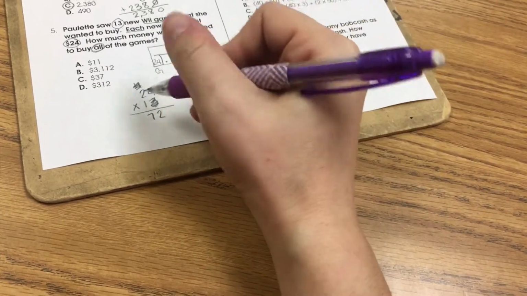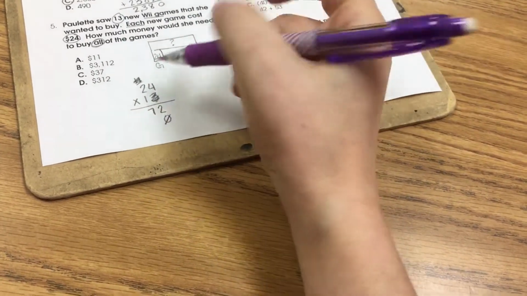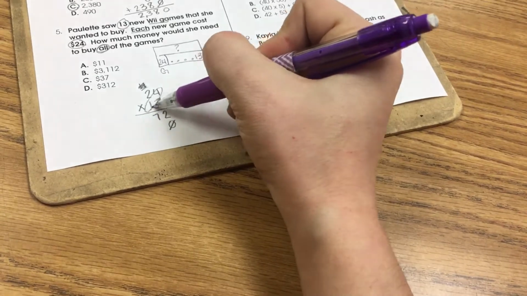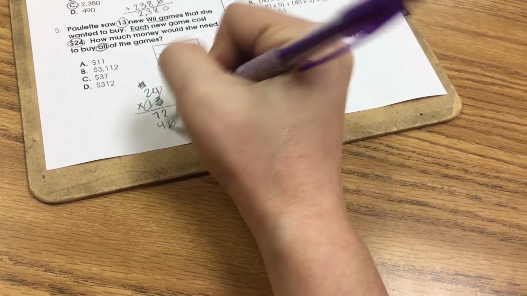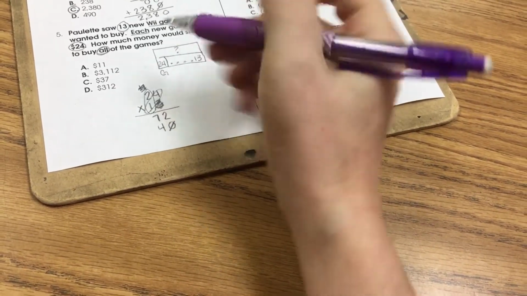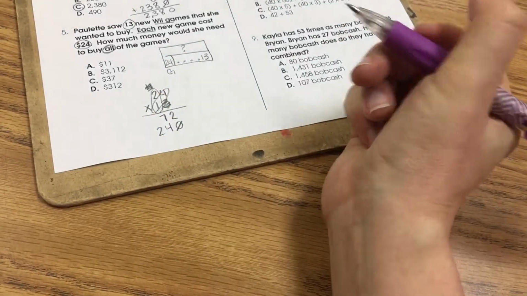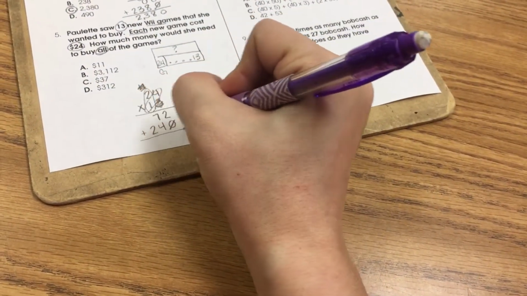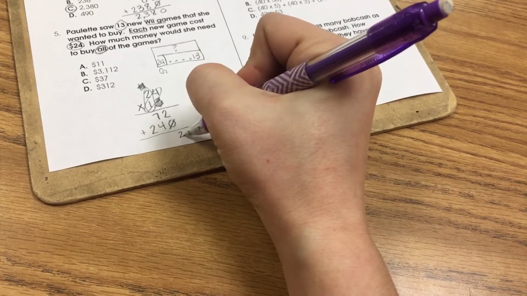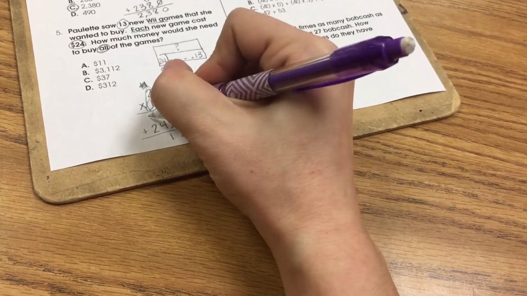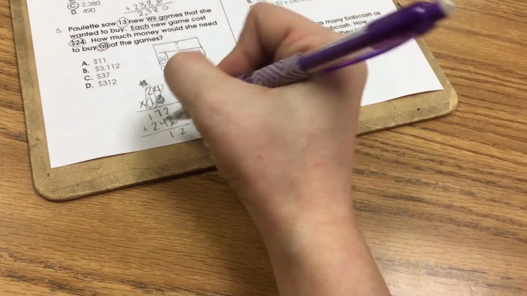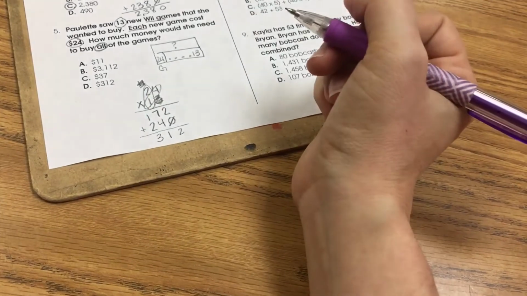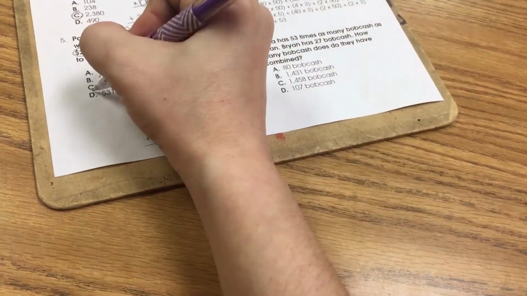So now we're ready to put our placeholder and multiply 1 times 4, which is 4, and then 1 times 2, which is 2. And we can add these together. 2 plus 0 is 2, 7 plus 4 is 11, add your 1, and 2 plus 1 is 3. So our answer is 312, which is D.